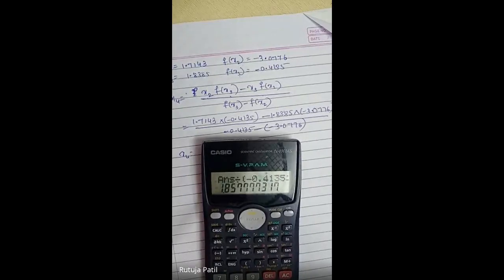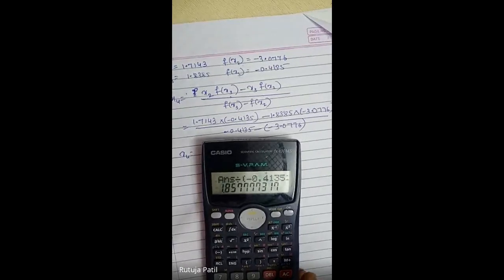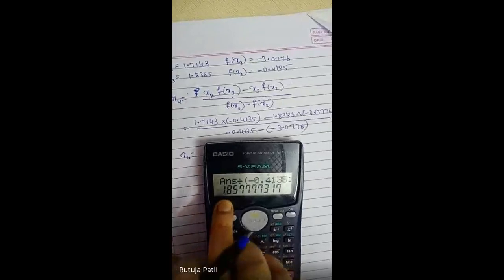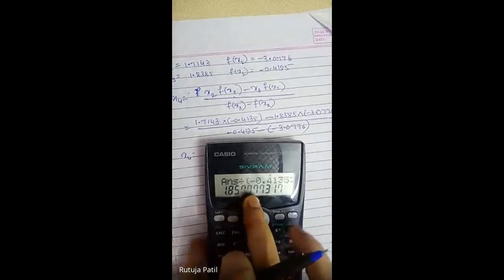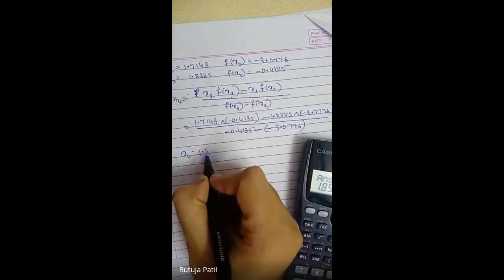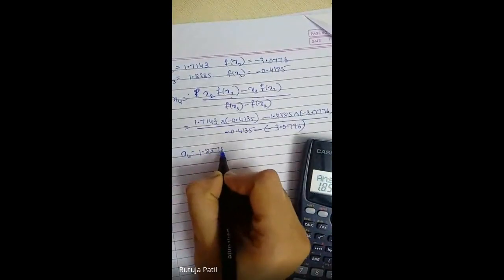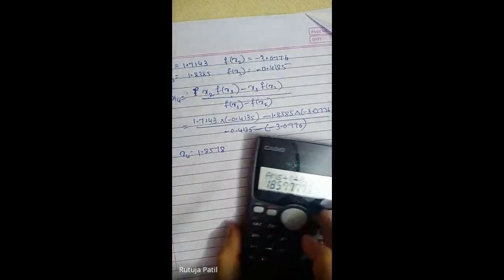So the value for the next x value, x4, is 1.8578. Now we have x4.